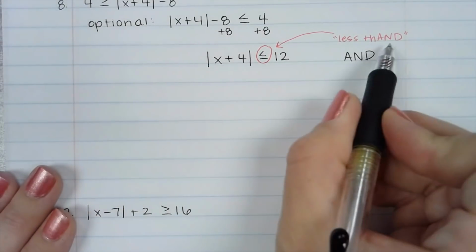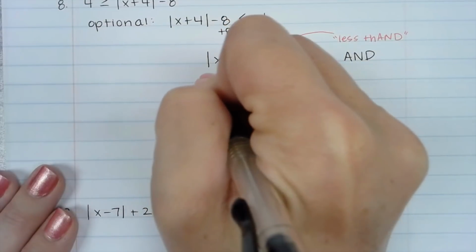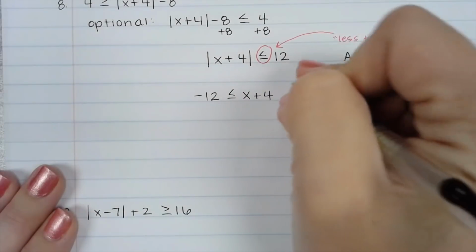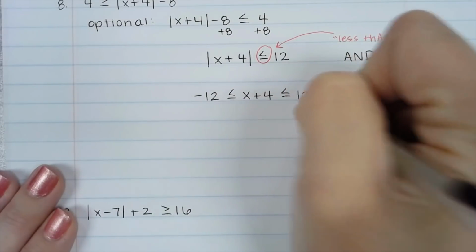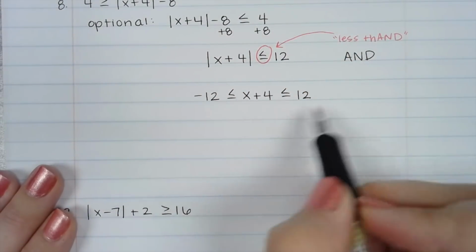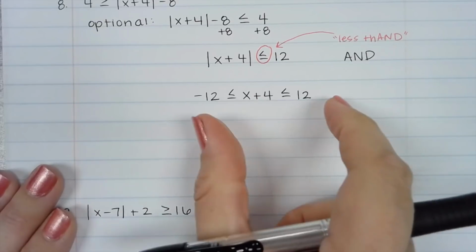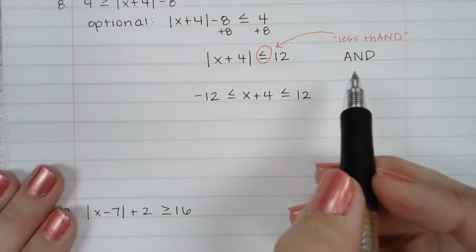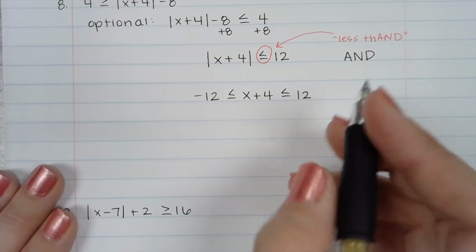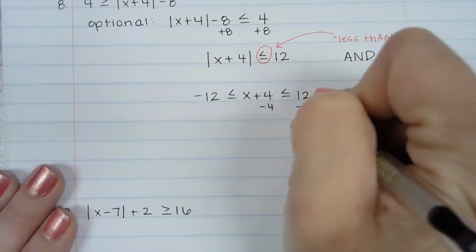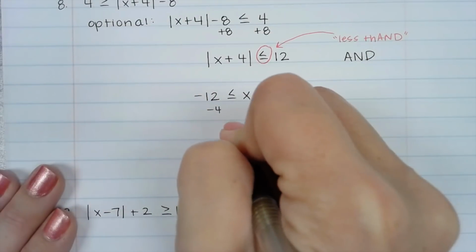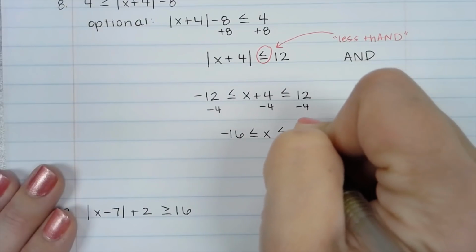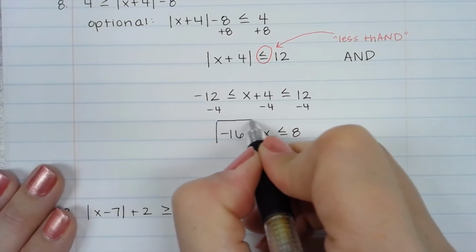So if it's going to be an and problem, that means that the negative 12 is going to come over here. The x plus 4 is going to go in the middle and you drop the bars. And then the positive 12 is going to come on this side. This problem says that you want x plus 4 to be within 12 and within negative 12 of x plus 4. So it's saying you want the answer to be on the inside of these numbers. I'll minus the 4 from all 3 parts. And so I'll get negative 16 is less than or equal to x is less than or equal to 8. So this is my answer to the question.